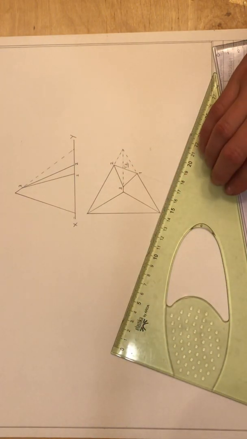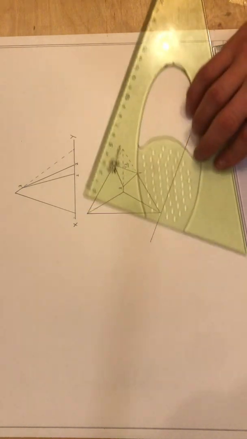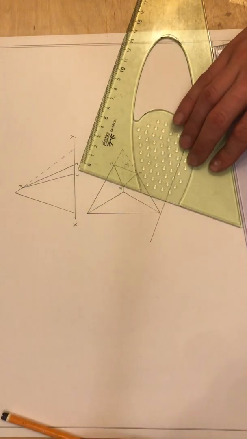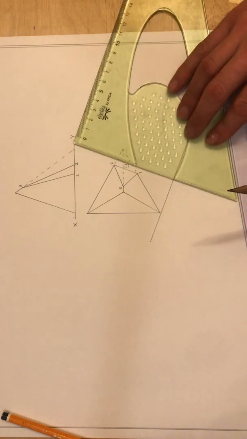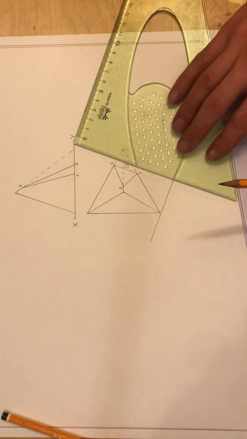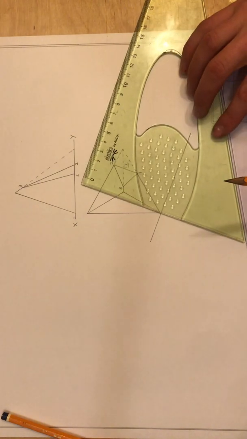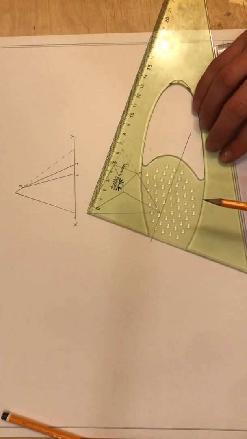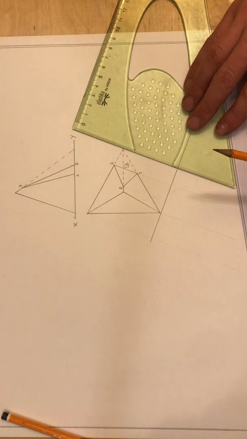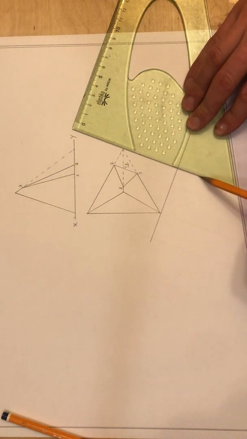Okay, so now I want to bring down my points. 3, and 2 is already on this line. I'm going to bring down my other points, my altitude, and this hidden detail, or this cut piece too, I'll bring down.